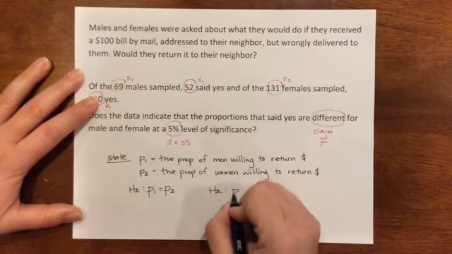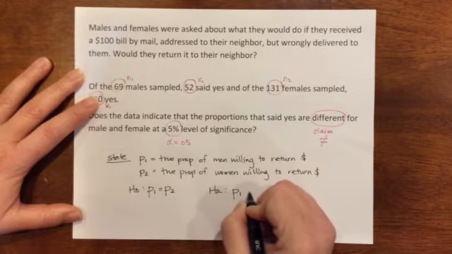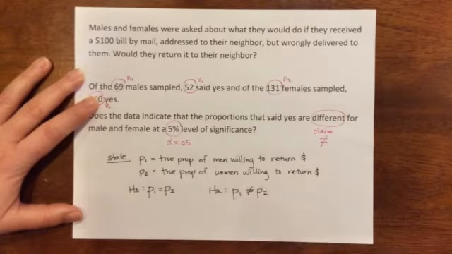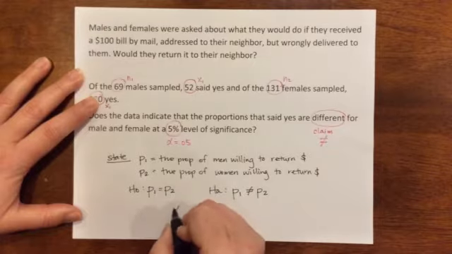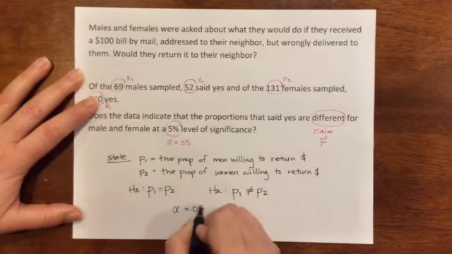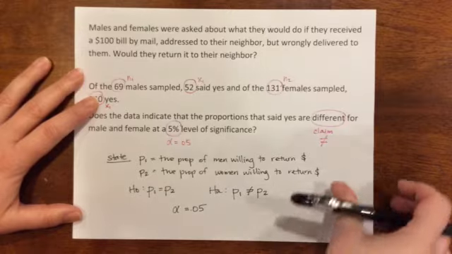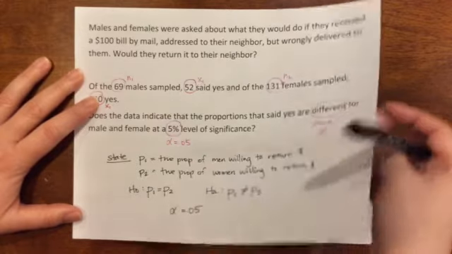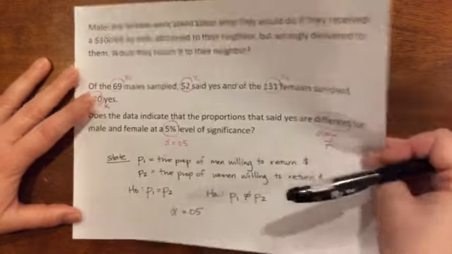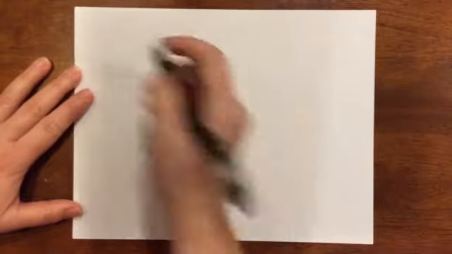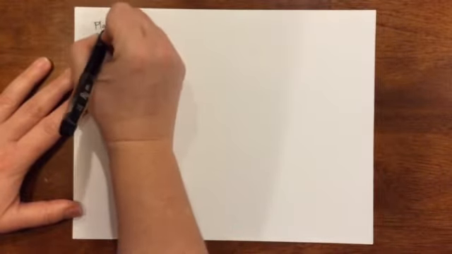However, we're trying to prove that they are different. So we're going to try to prove the true proportion of men is not equal to the true proportion of women willing to return the money. And we are going to try this at a 5% significance level. So let's see what happens. Okay, so that's the state part of the problem. Now we're ready to look at the conditions. So we're going to plan this problem out.